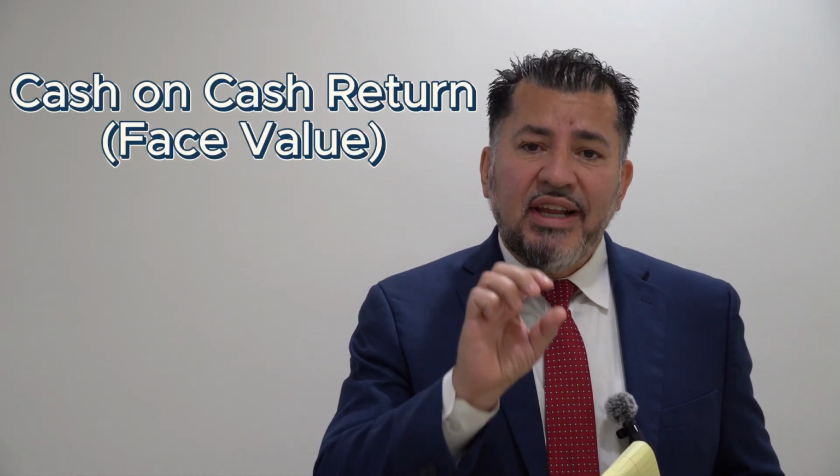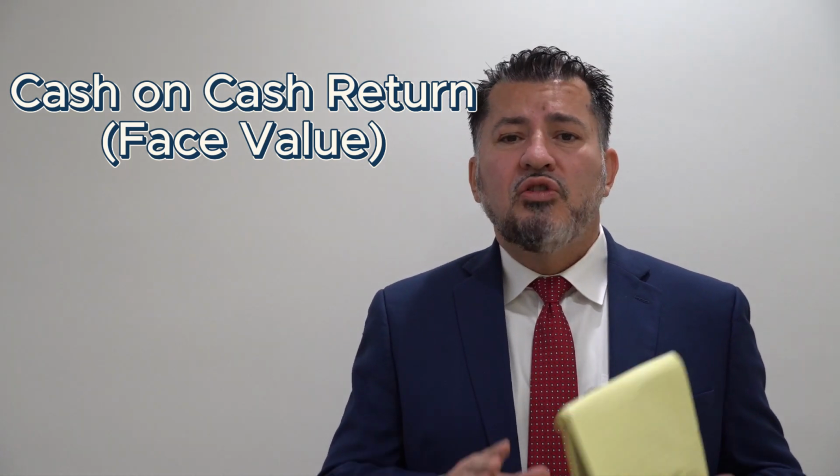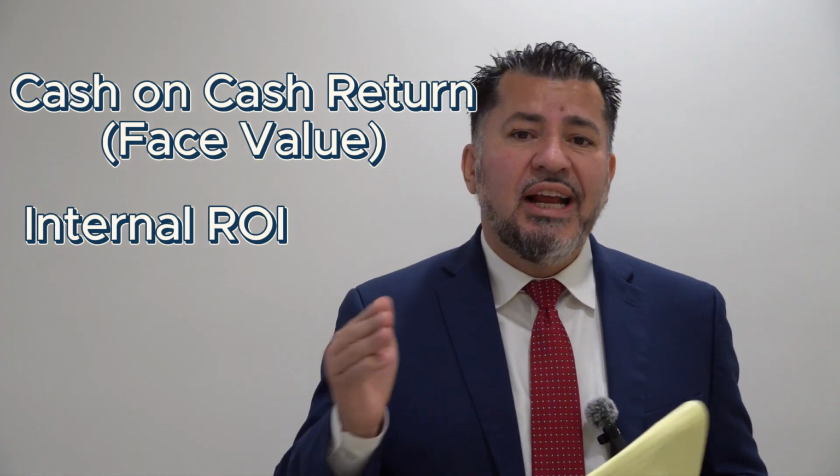Now, the return on investment, we have what's called cash on cash return, and that's face value. And then there's the internal return on investment, which is more complex, more in depth, and usually a higher return, not only short term but long term. So we're going to look at both today. And as I mentioned, there's going to be a lot of math. So if you're watching this somewhere where you can't take notes, that's fine. You can hear it, though I will advise you to come back to the video and write out your notes, follow the math, because that's the best way to learn it.